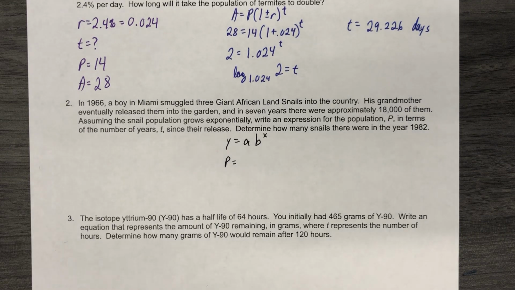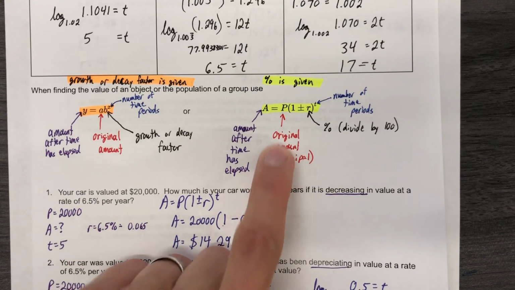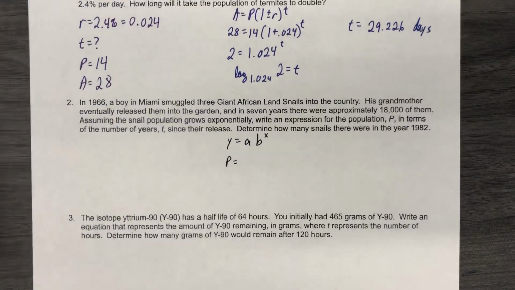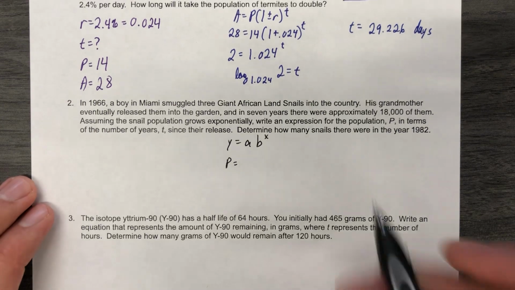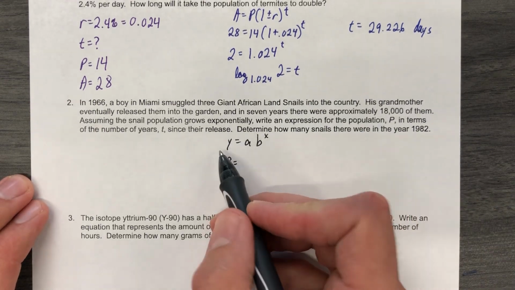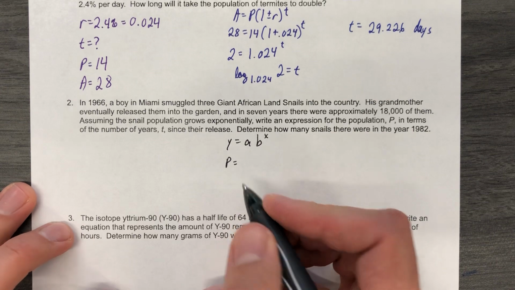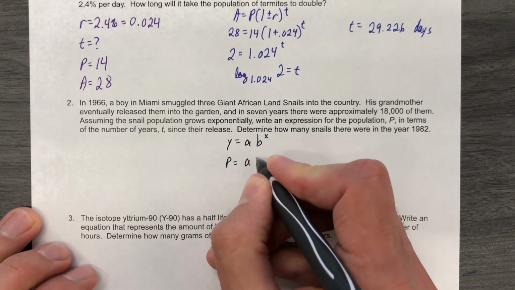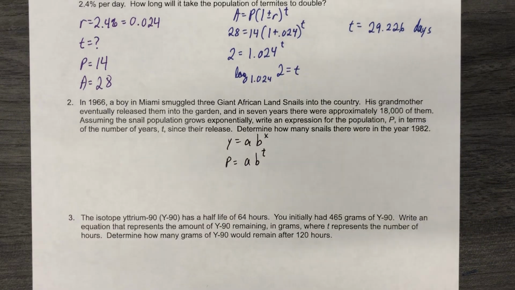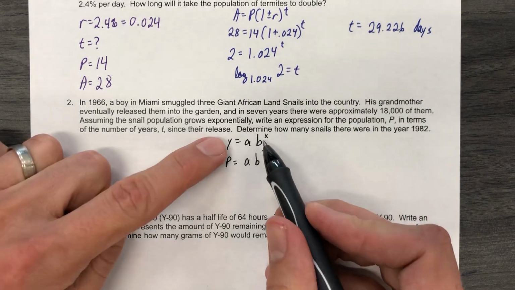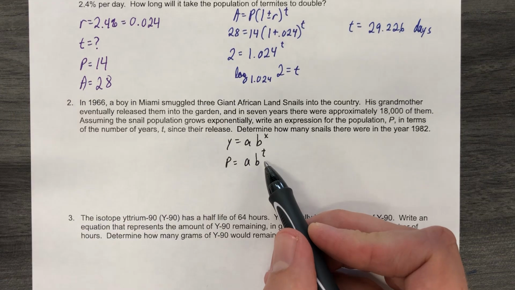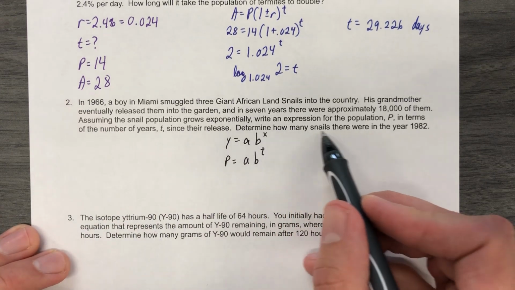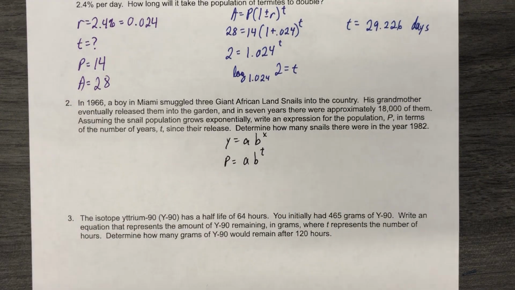So I know I'm kind of blending some of the variables we've dealt with because you're dealing with original amount, the principal, or population. You could call it that too, original population. But this is the population after time has elapsed, and I'm using it in a different formula, and it's okay. It's totally okay. And the number of years is T, so instead of X, I'm going to use T. All right, so we're just rewriting the same idea. So here's the equation with the variables they're giving us. I also want to determine how many snails there were in the year 1982. So let's jump in and figure some things out.